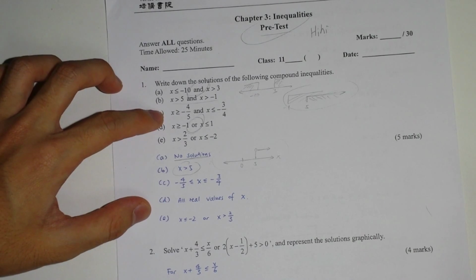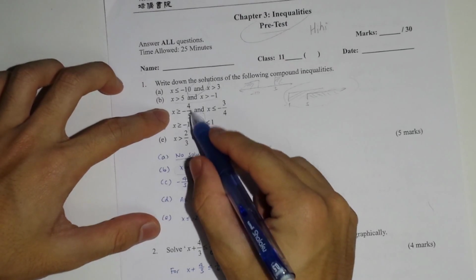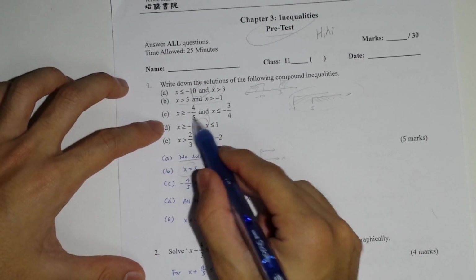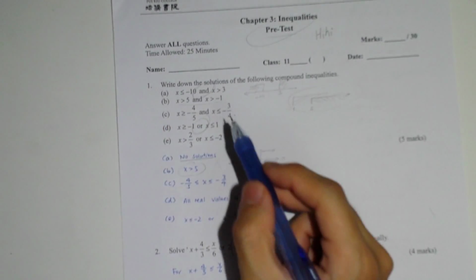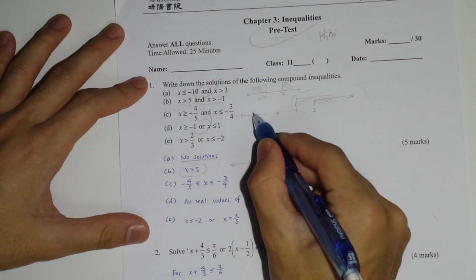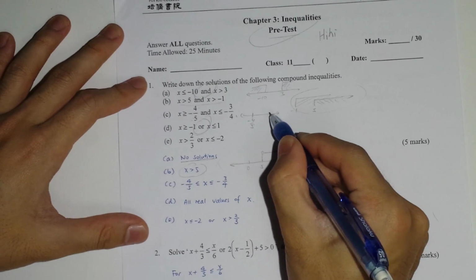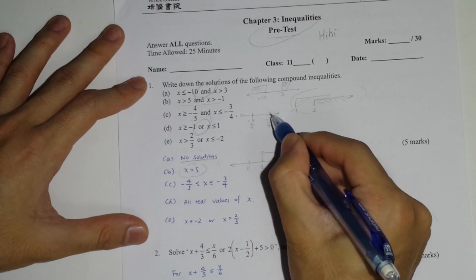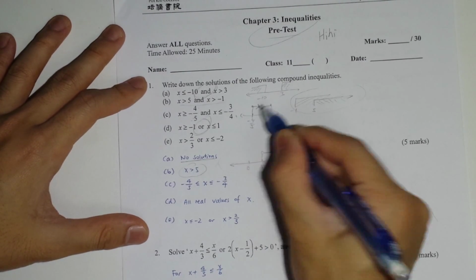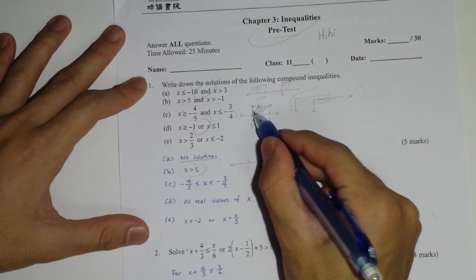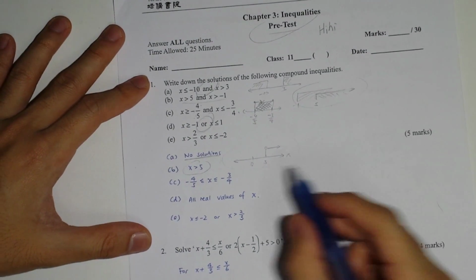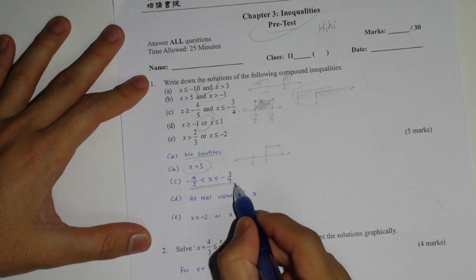For part C, x greater than -4 over 5 and x smaller than or equal to -3 over 4. Of course, you have to determine which are the greater values. Obviously, -4 over 5 is the smaller value, so it's on the left hand side, and -3 over 4 is on the right hand side. You can see that the overlapping region would be the region between them. So you should expect that this is the final answer.